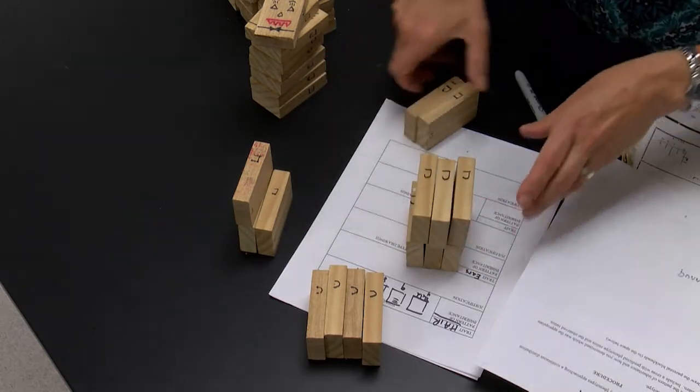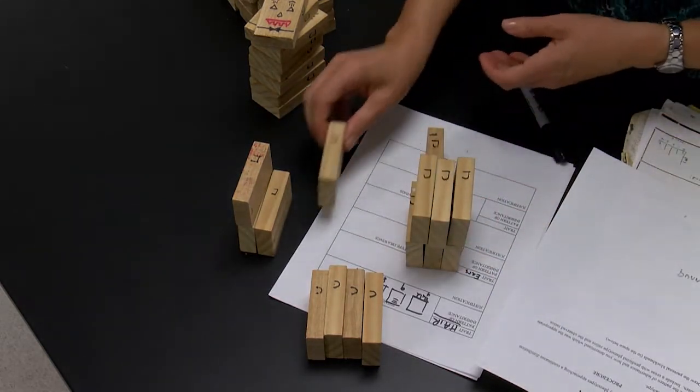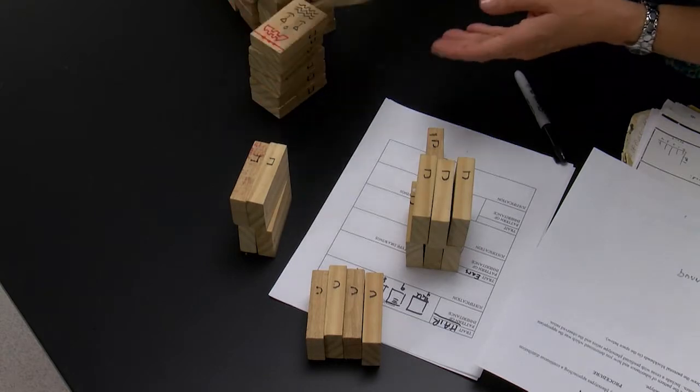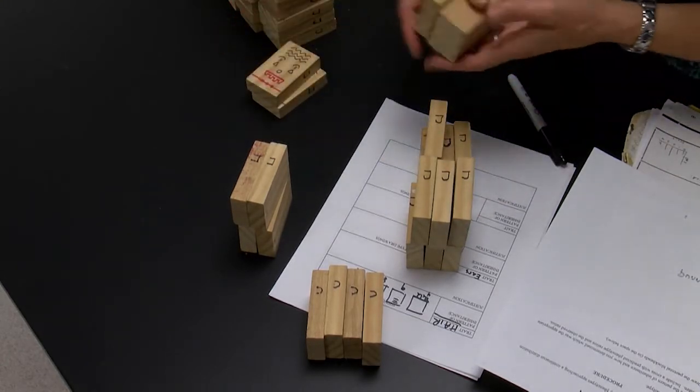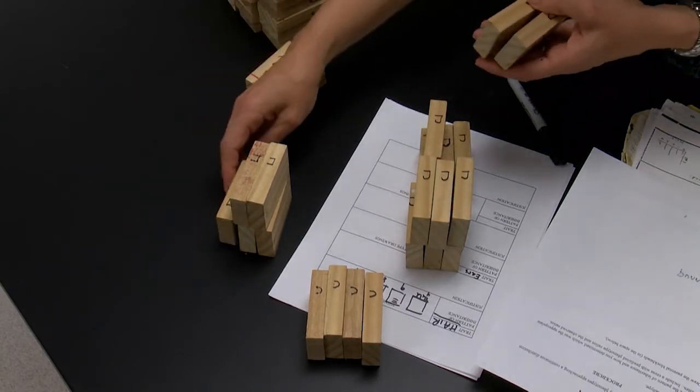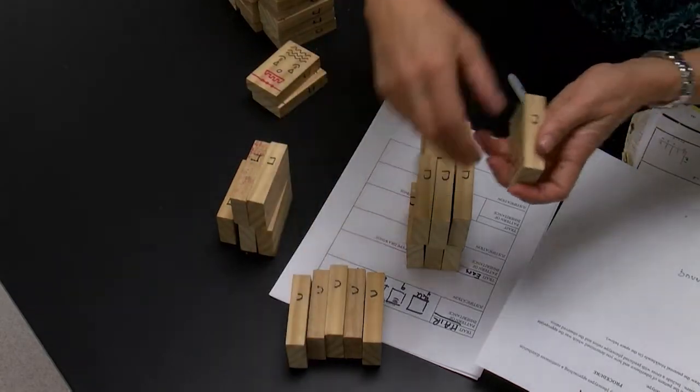Here are the J's over here. J, bracket. Okay. J, J, J. Okay, so now we're gathering our data.